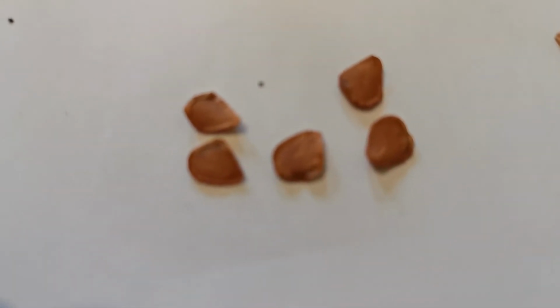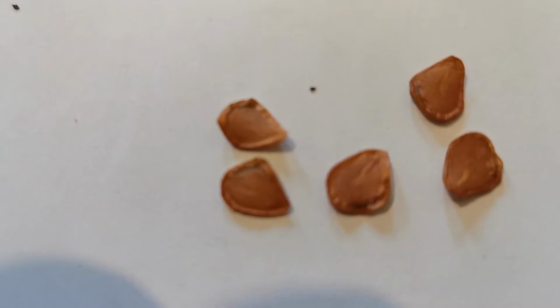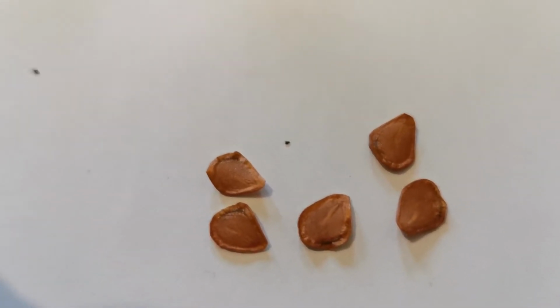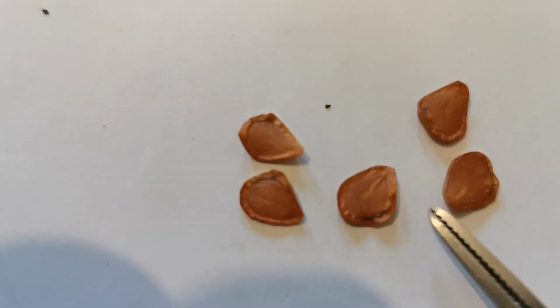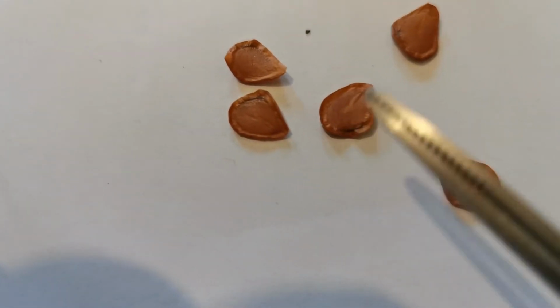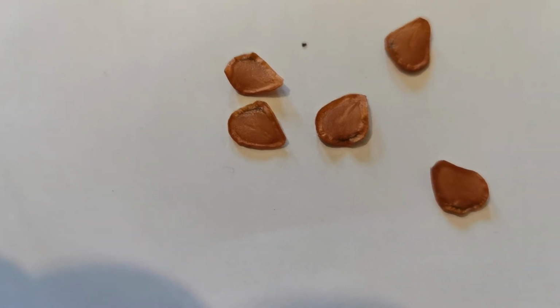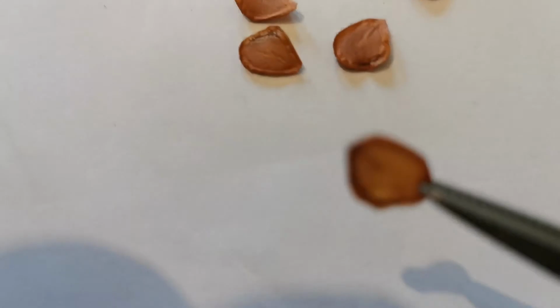These ones that look very dark, as you can see, there is kind of a straight line on one side, on the pointed side of the seeds. You can see this quite white line, and basically this is the embryo of the seed. So this seed is viable.